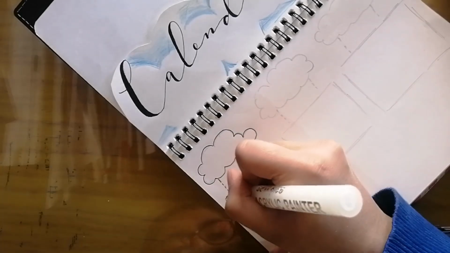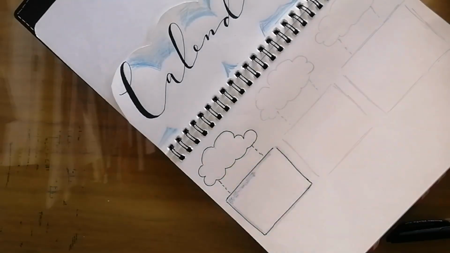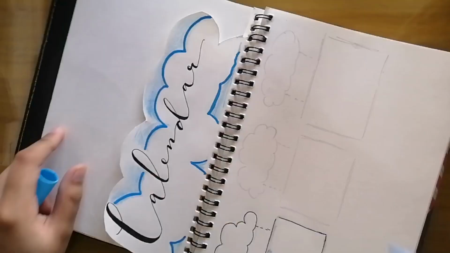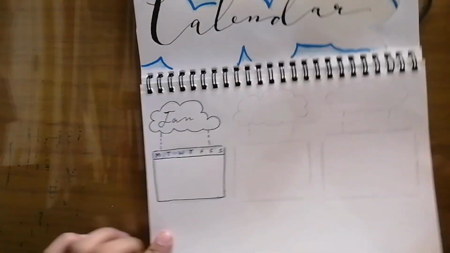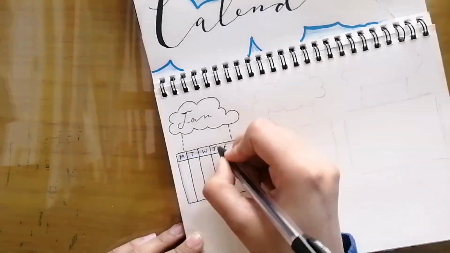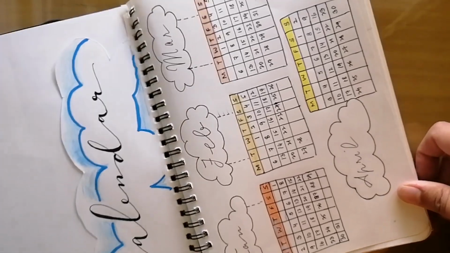I just started making the first calendar and I've already started failing. The trick in making a calendar is to be able to evenly space the days and the dates in columns and rows of equal lengths. So you need a lot of patience to do that, which I never had.